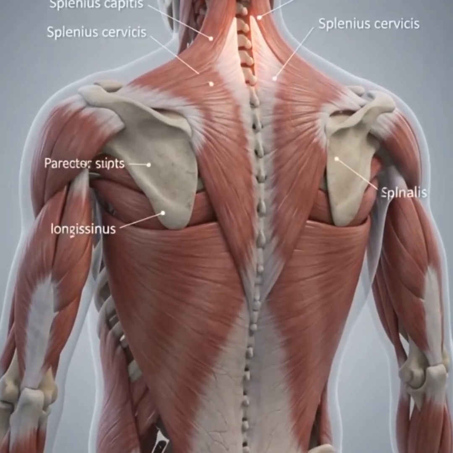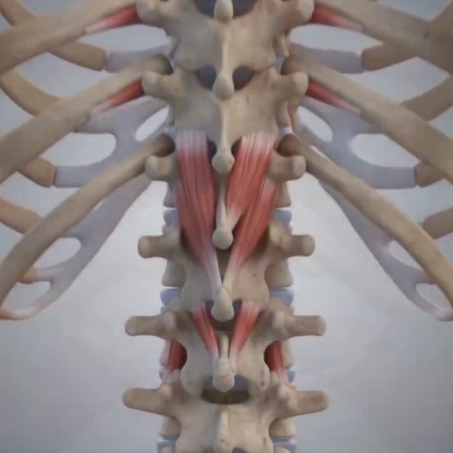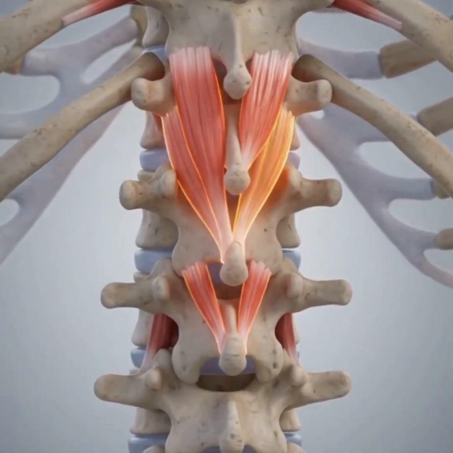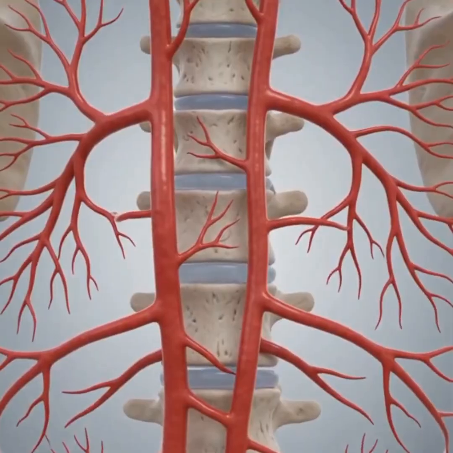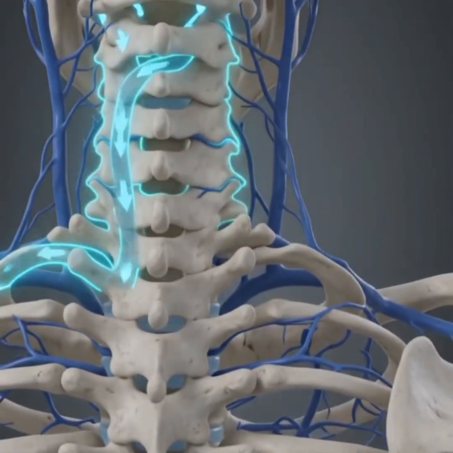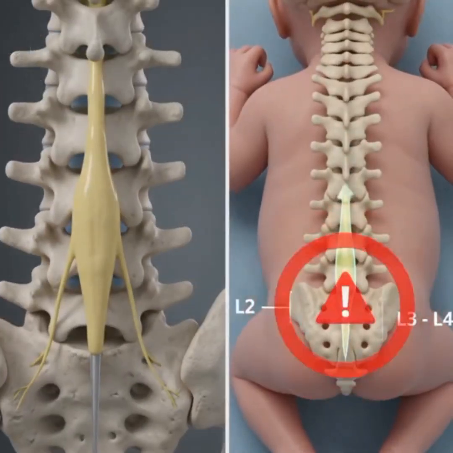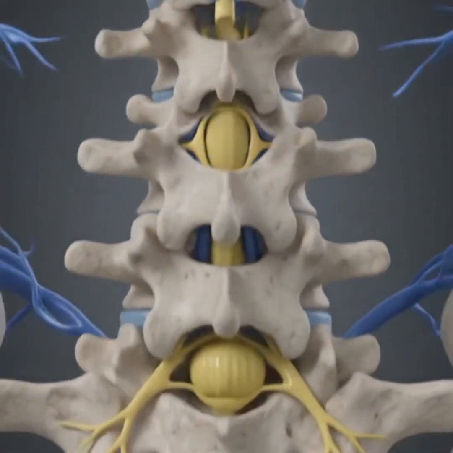The back muscles have 3 layers. Superficial muscles move the neck. Intermediate muscles maintain posture. Deep muscles stabilize the vertebrae. Arteries provide vascular supply. They supply the spinal canal. Venous drainage occurs via radicular veins. They empty into the vertebral venous plexuses. These drain into the superior vena cava. The spinal cord runs down to the thoracic region.